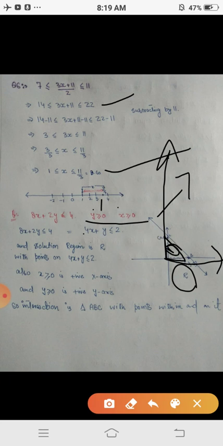So in this way you can solve a single inequality, a double inequality, or the system of linear inequations graphically. So in this way we completed linear inequations in two variables.